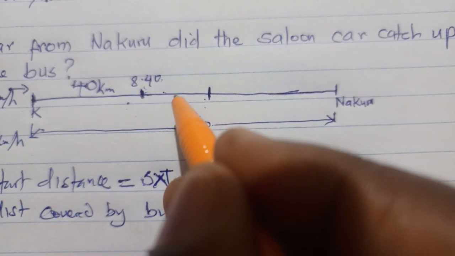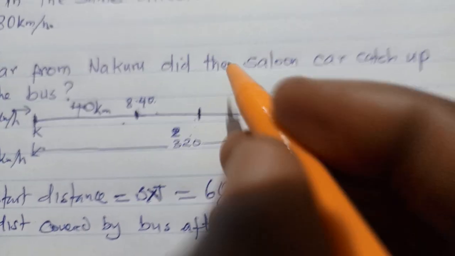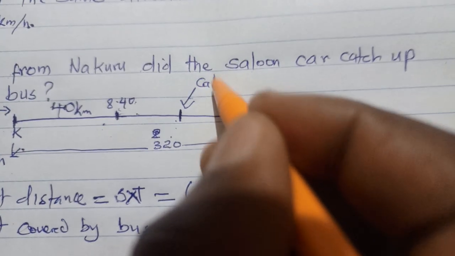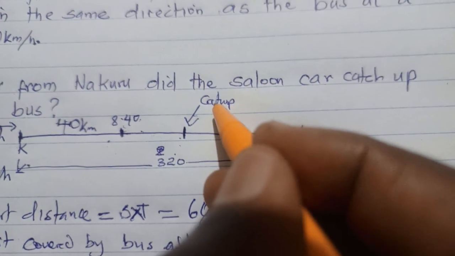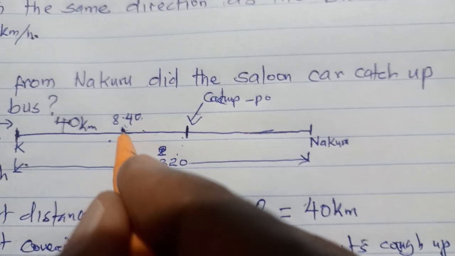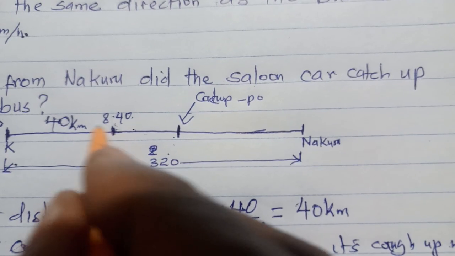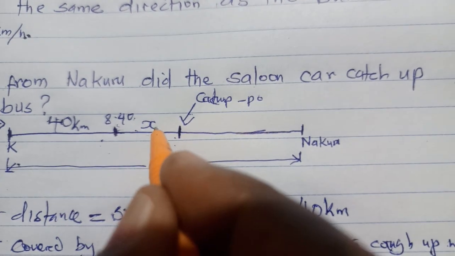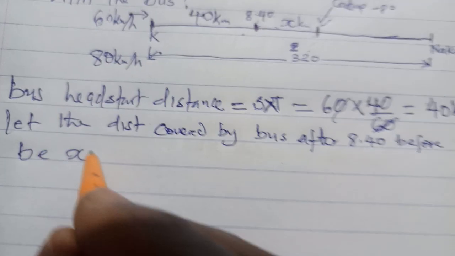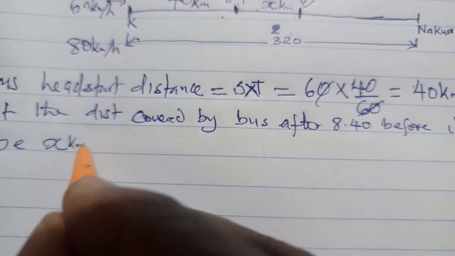You come to our diagram here. Assuming that this is the catch-up point, we are saying that after 8:40, because the bus continued to move, it was caught up with after x kilometers. So let that distance be x kilometers.